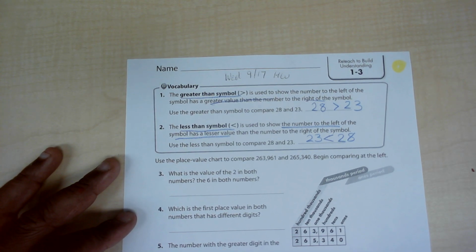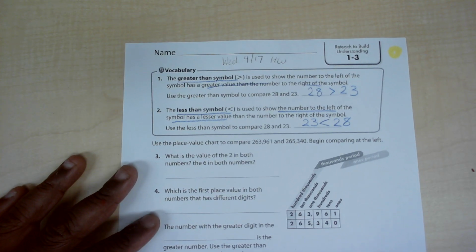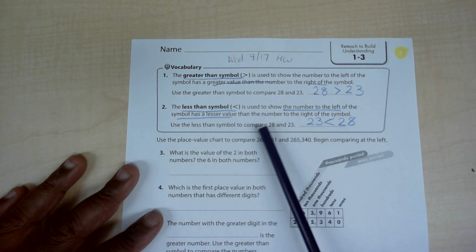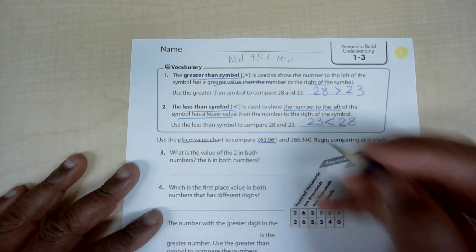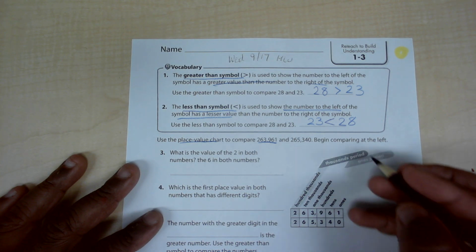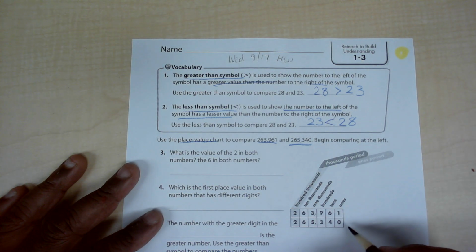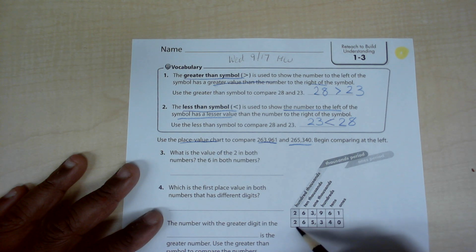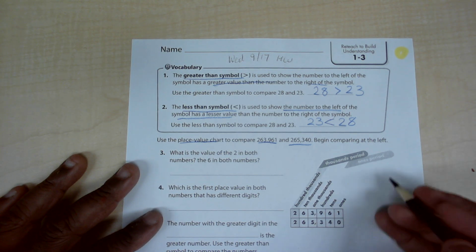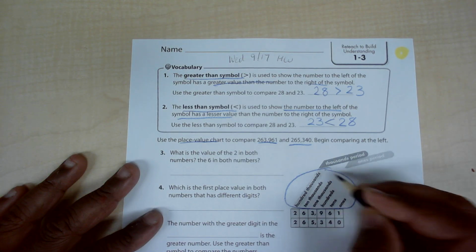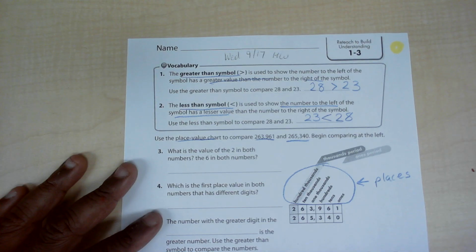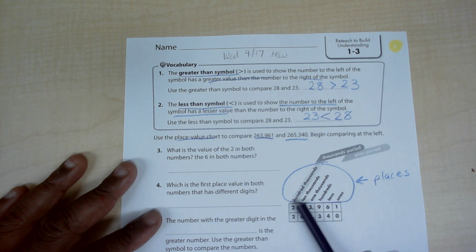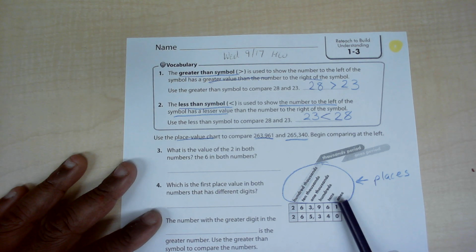So in order to compare numbers, we use a place value chart here. So we're going to compare 263,961, which is written here, and 265,340, which is written here. And notice how you line the numbers up, and using a chart is very helpful. These are the places, because you'll need to know that. So you have your 100,000s place, 10,000s, 1,000s, hundreds, tens, and ones.